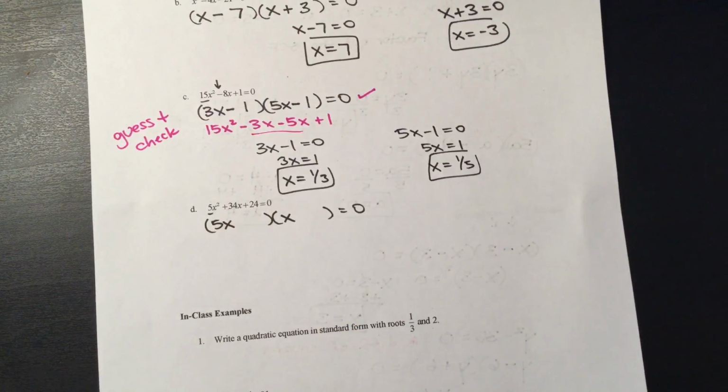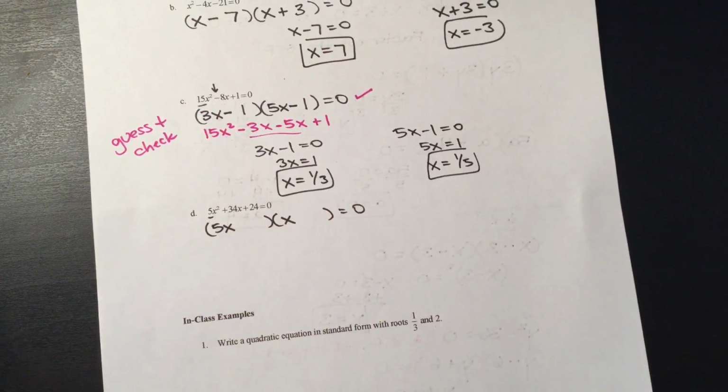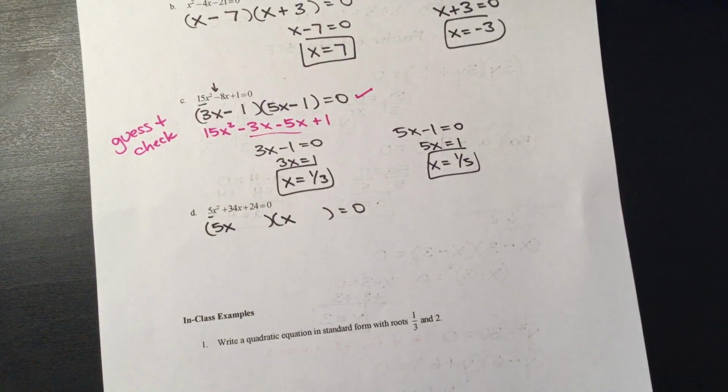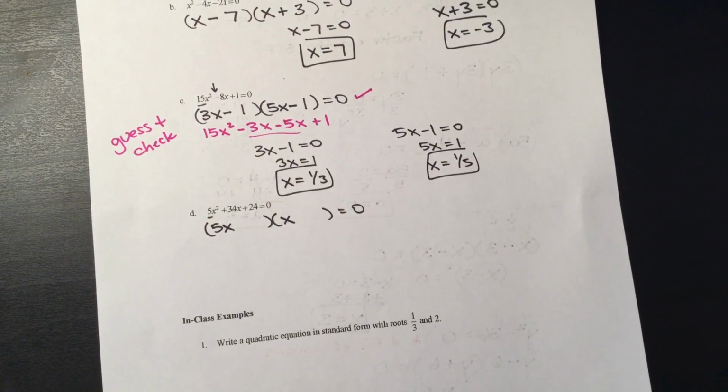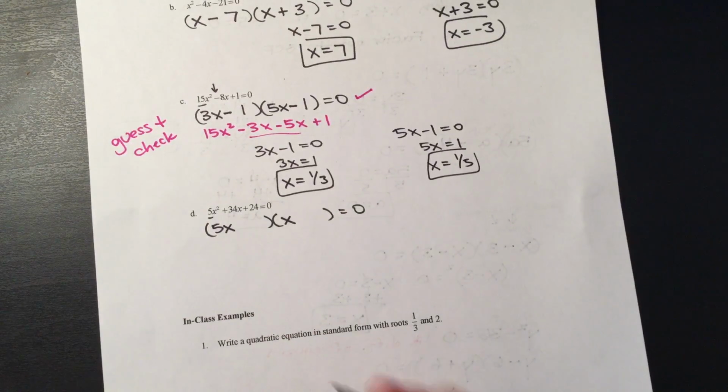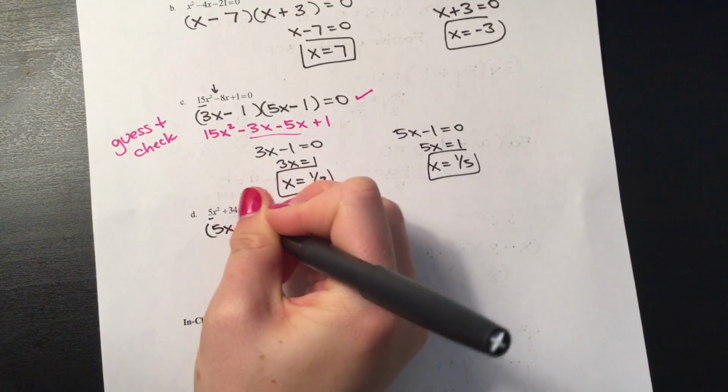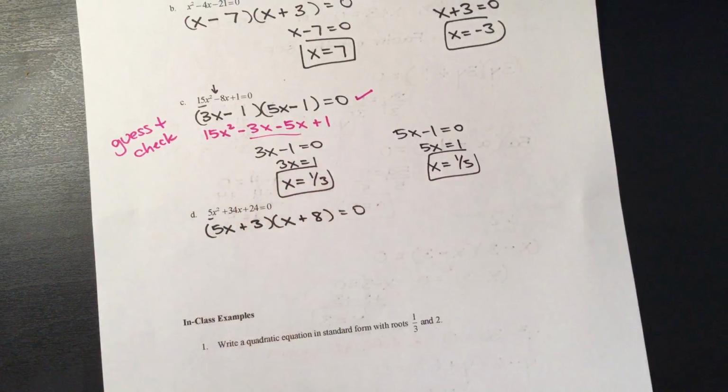These 2 numbers are supposed to multiply and give me 24. So you've got tons of options here. It could be 1 times 24, 2 times 12, 3 times 8, 4 times 6. Okay, so let's choose 3 times 8. Remember, this is just a guess. So let's put 3 and 8.